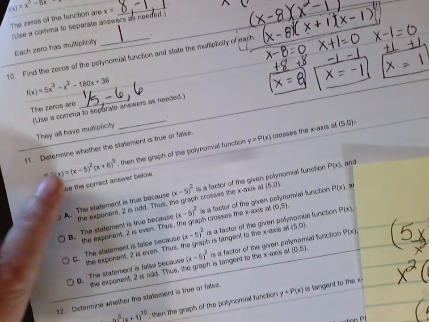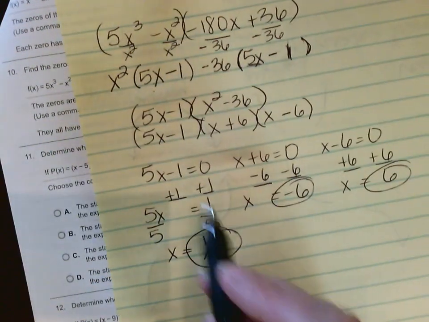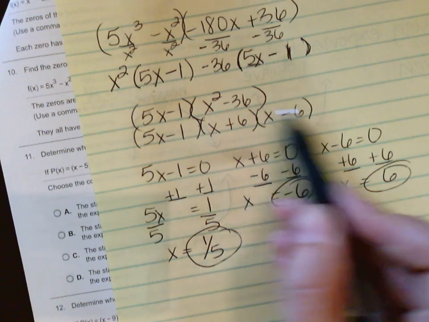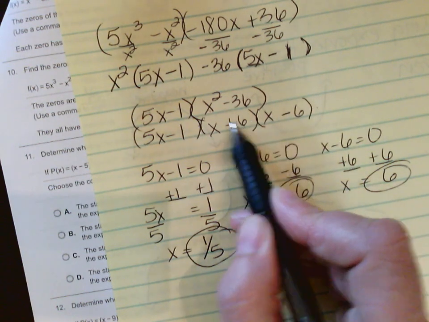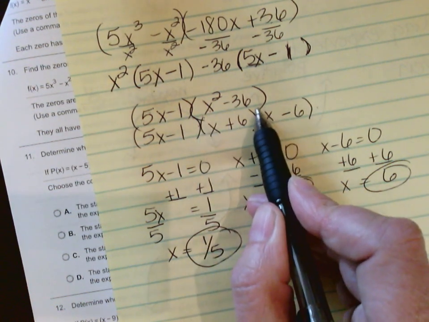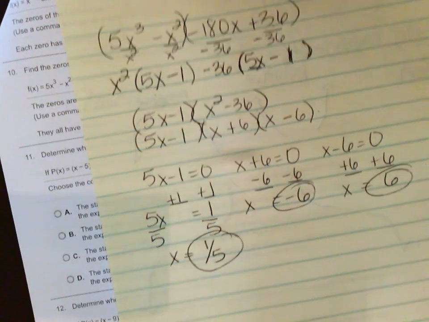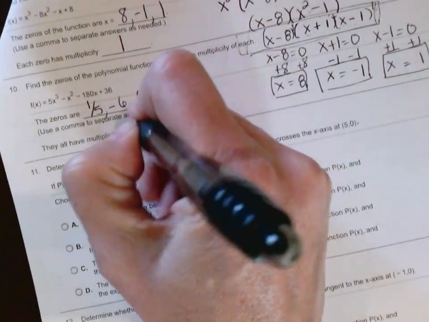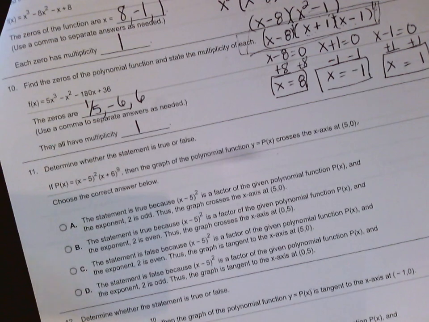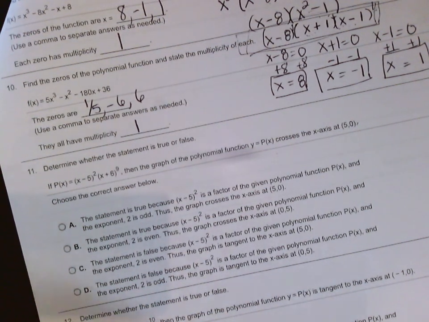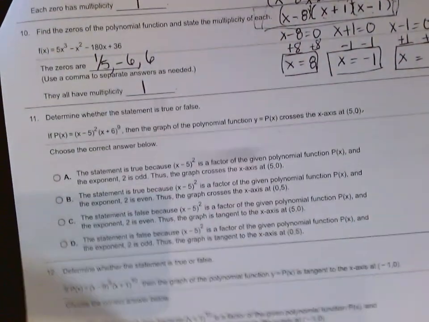And again, they all have multiplicity. When you're talking about the multiplicity, you're looking at the exponents in your final factoring, which is right here, and they all again have exponents of 1, which means multiplicities of 1. Now, what do the multiplicities tell me? Let's look at these notes that I have here.